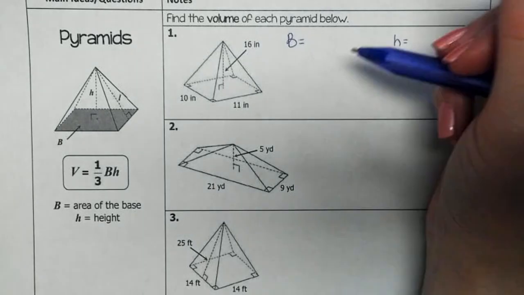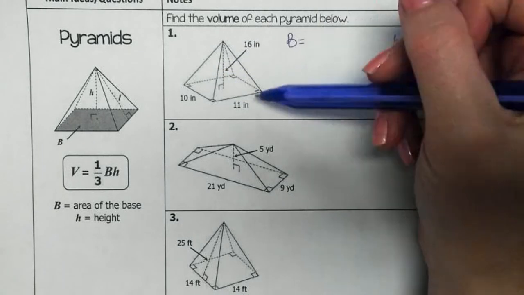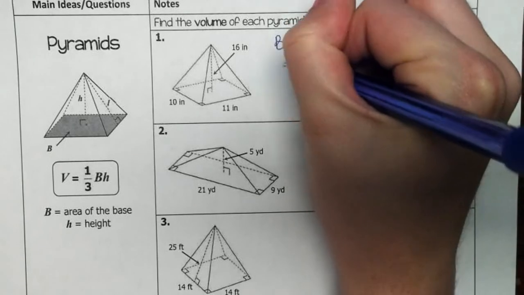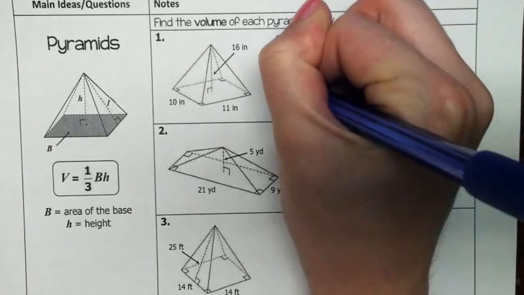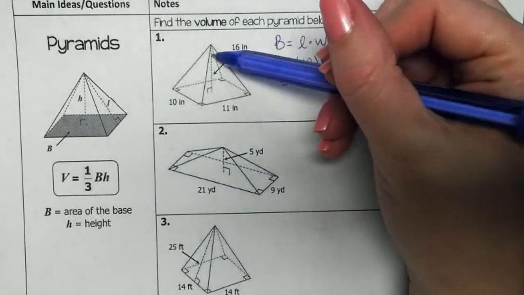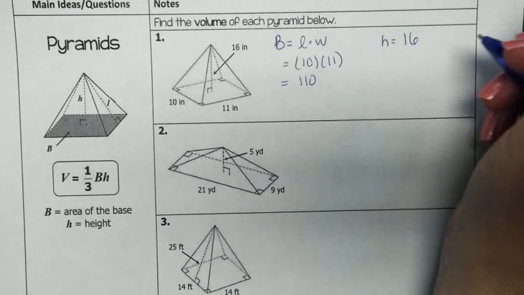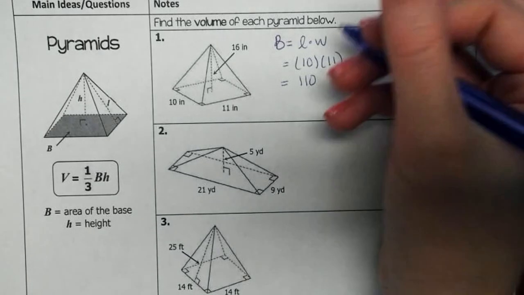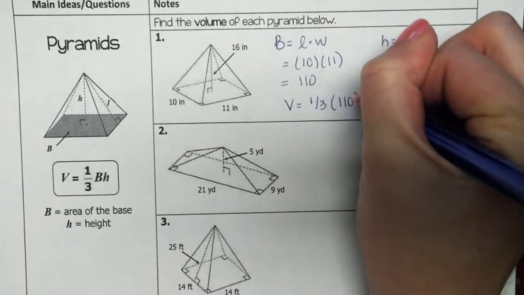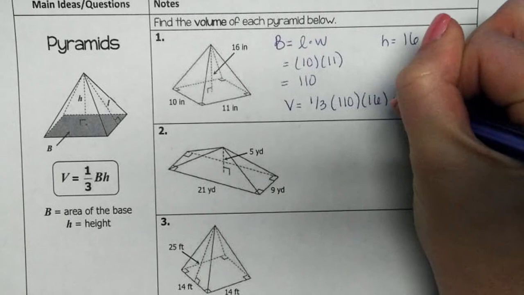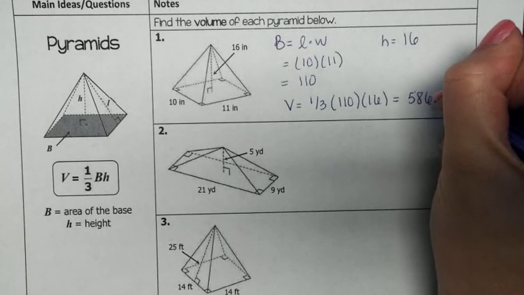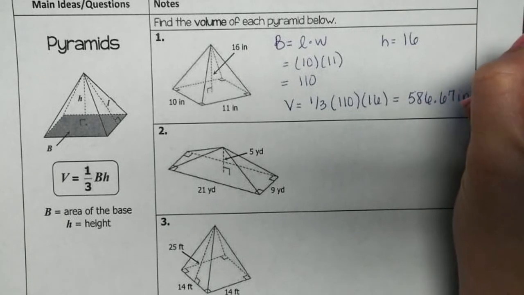So in this picture, our base is a rectangle. We're going to use length times width. So we're going to take 10 times 11 to get 110. Now our height that goes from the center of the base to the top of the figure is 16. So we're just going to plug this into our formula. 1/3 times the area of the base times the height. And when you plug that in to your calculators, you should get 586.67 inches cubed.